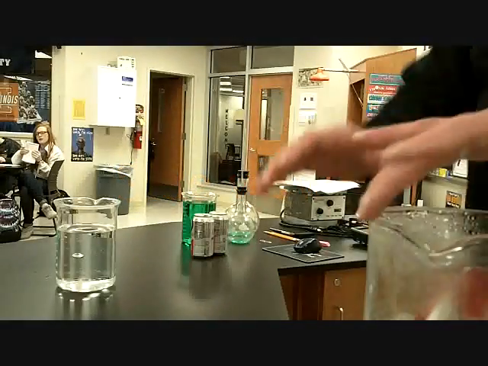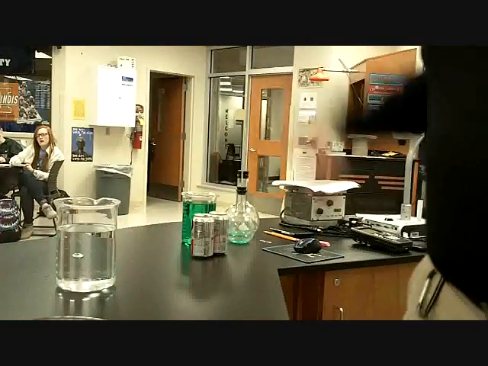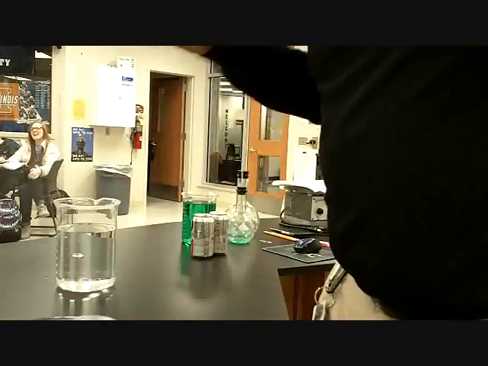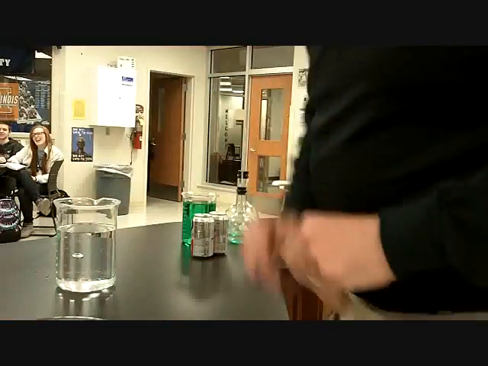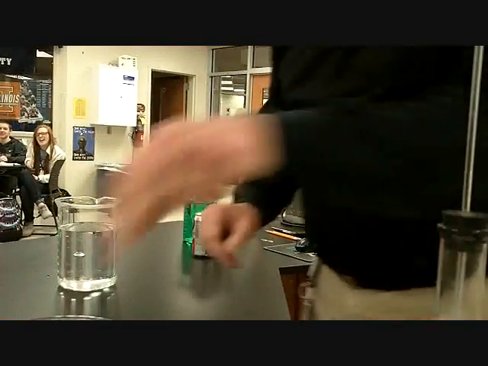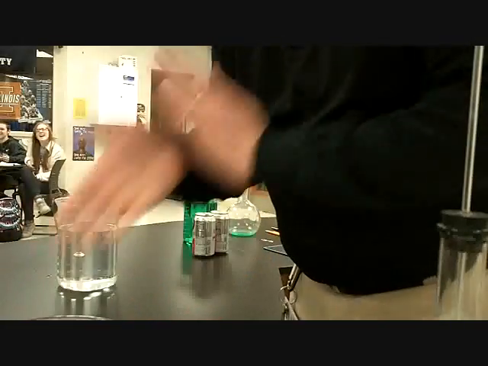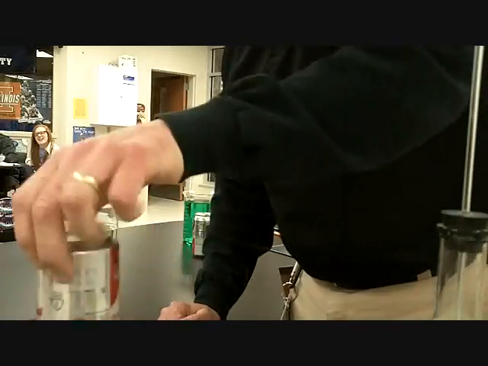But I'm going to remove it for a moment without burning myself. The key is not to burn yourself. Trying to go fast here. This will be, yes, it is very hot. It's coming off. There we go. Got it.